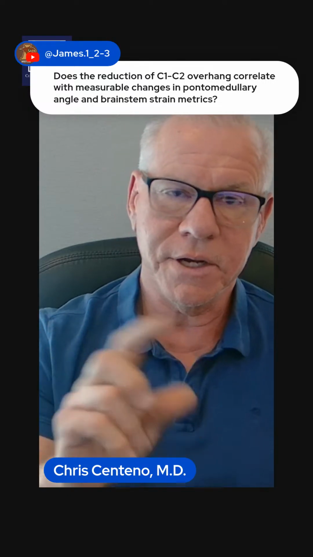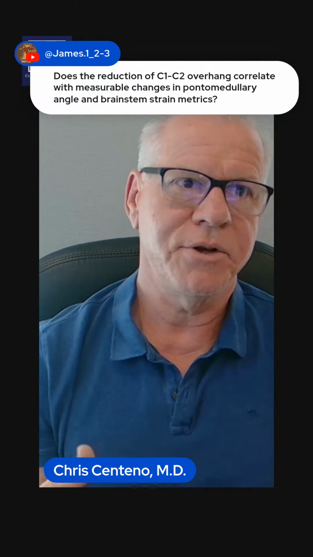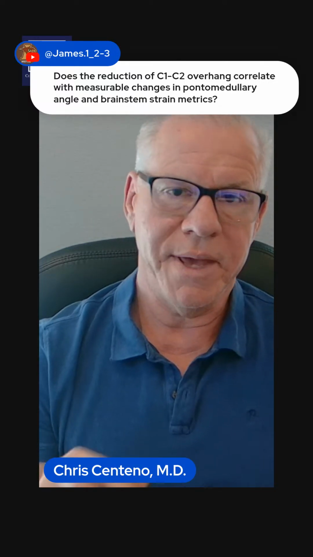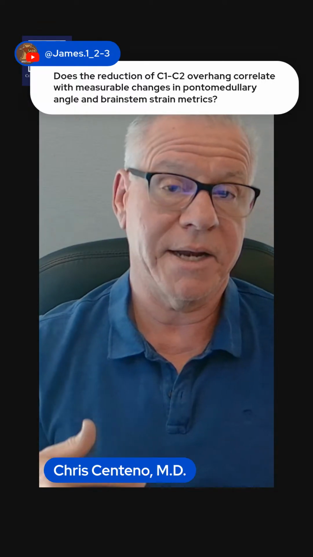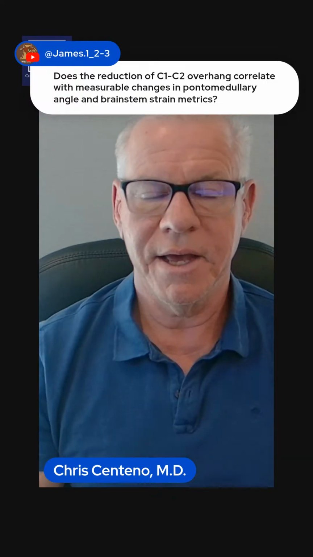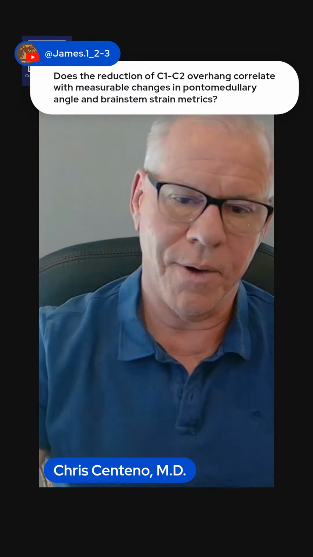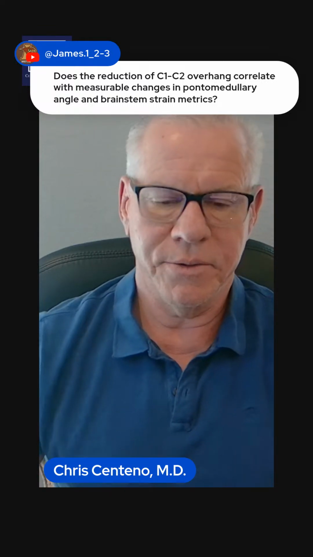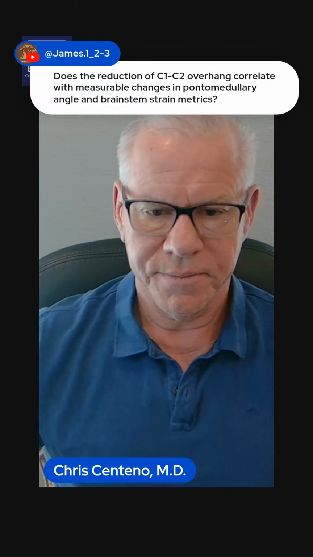So you're confusing two different concepts there, meaning we have type 2B patients that don't have type 1A, most of them don't. So there wouldn't be any overlap in those two Venn diagrams. And obviously you wouldn't expect reducing C1, C2 overhang to do anything to a problem with a low clivoaxial angle and brainstem strain because they're not related to each other. So it's a little bit like apples and oranges.